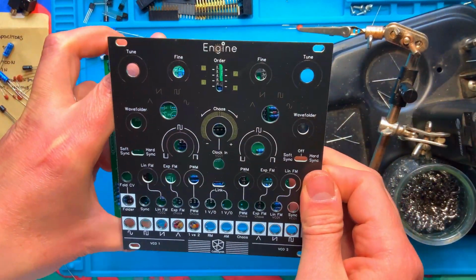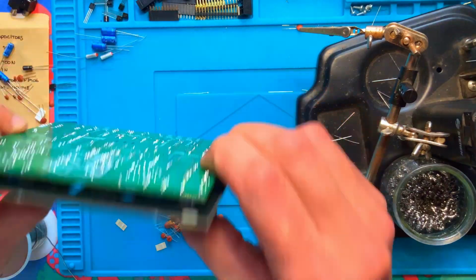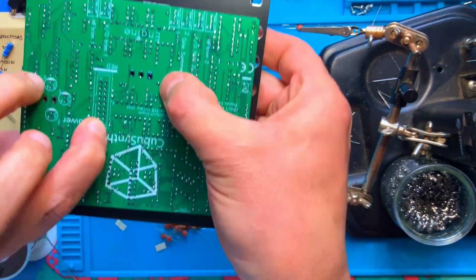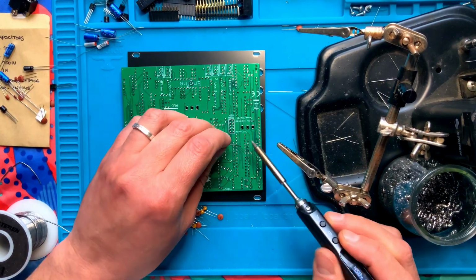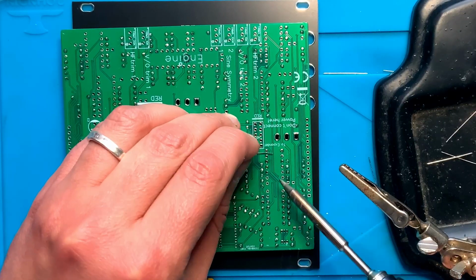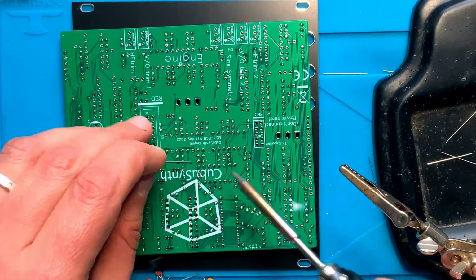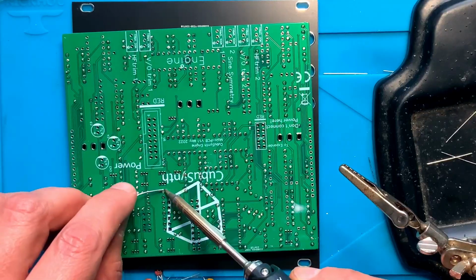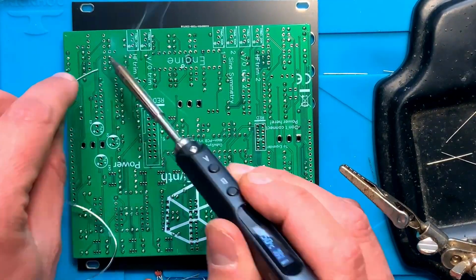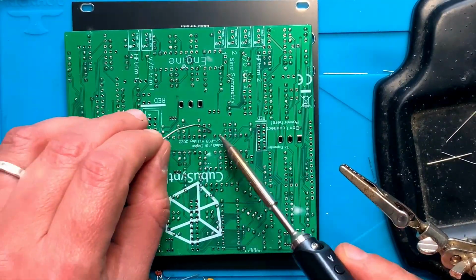So now I'm using the board to hold the IC sockets in place as I turn it all around. And now I will solder the opposing corner pins of each IC socket just to keep them nice and steady. And then I can continue and solder all of the remaining terminals for each IC socket.